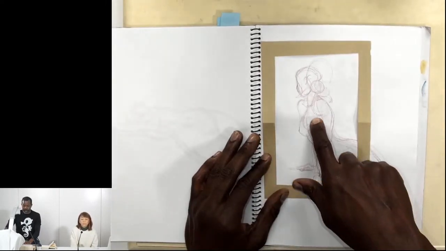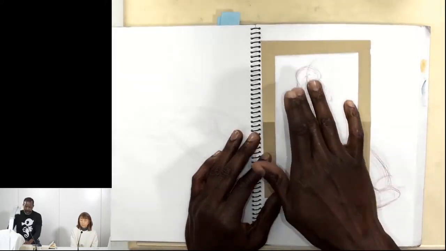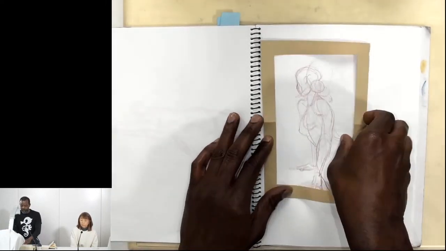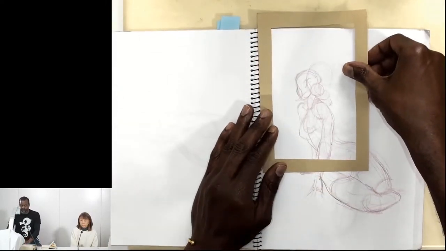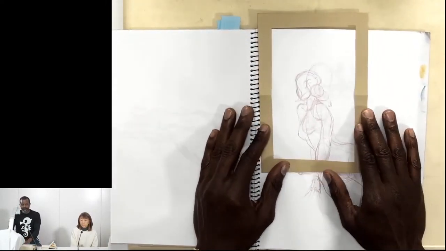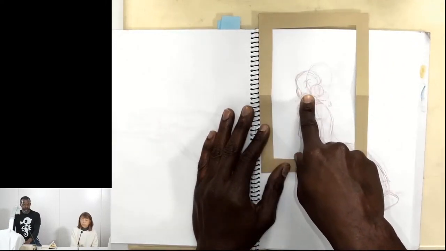Okay. So here I placed it in this position where she's going off. Her head is going towards this corner here, and that helps guide the eye. I would rather not put it like this, because her head ends up hitting the middle, right?